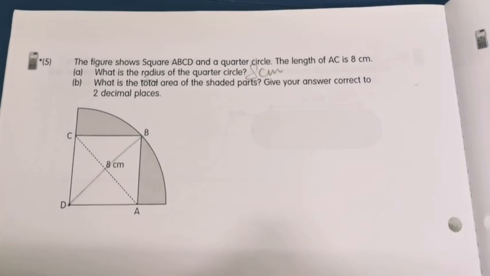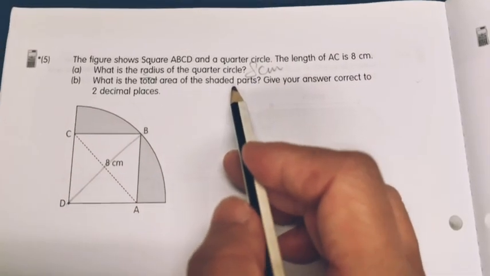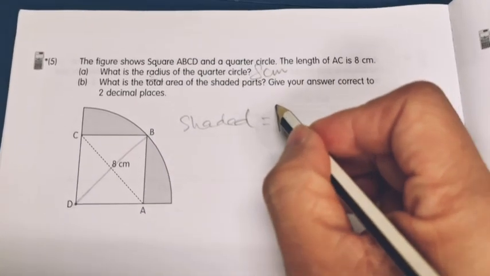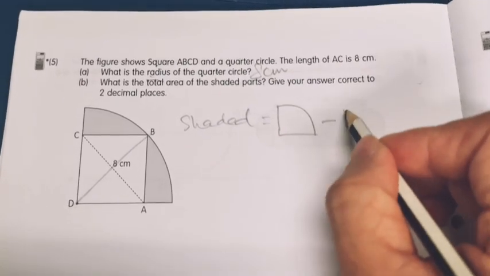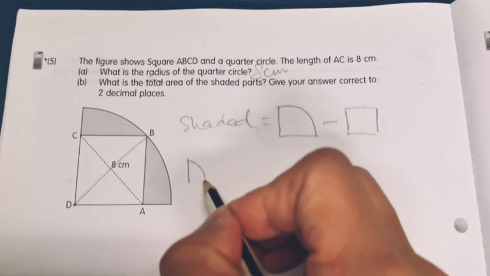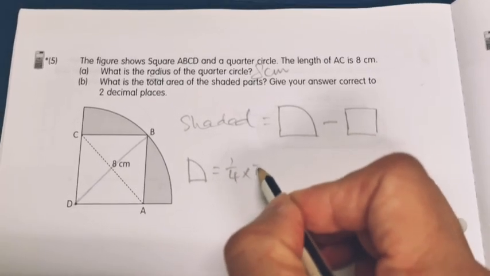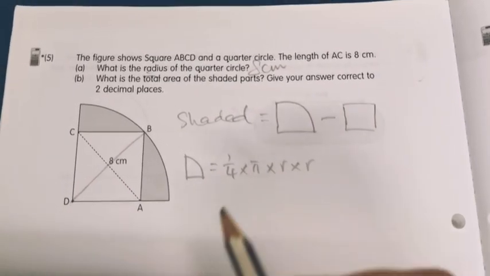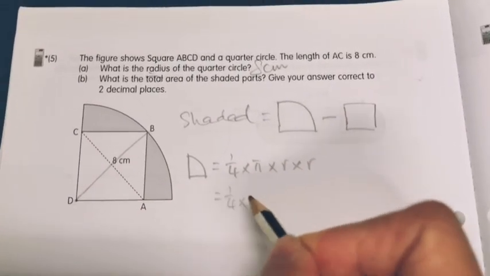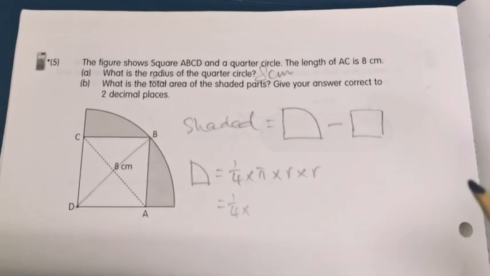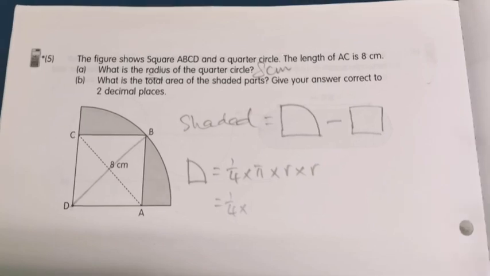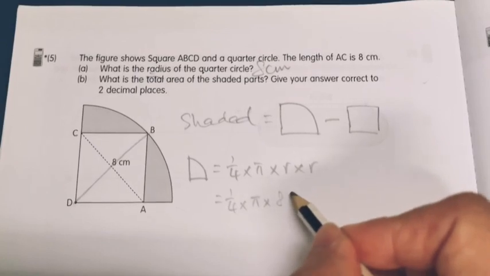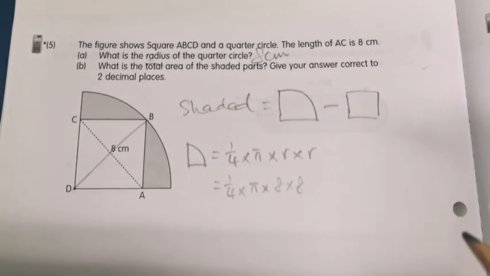That is all. Okay, so second part, find the total area of the shaded part. So the shaded part will be equal to the quadrant minus the square. Okay, quadrant, easy enough. By now you should know 1/4 times pi times radius squared, because we want to find the area of a circle, so we times a quarter. Since the question doesn't say anything about what to use for pi, we just use the pi in the calculator times radius, 8 times 8. This will give us the area of the quadrant.